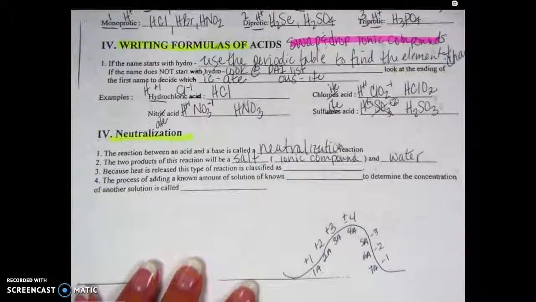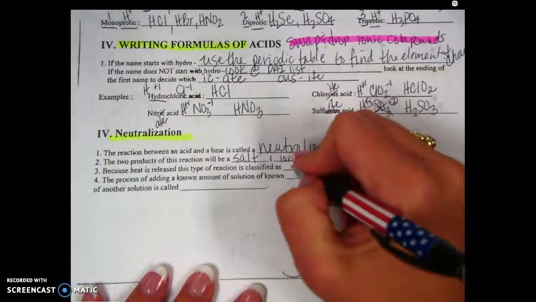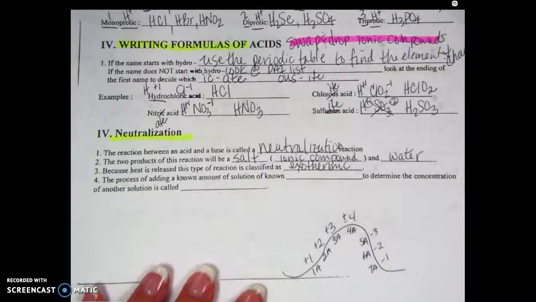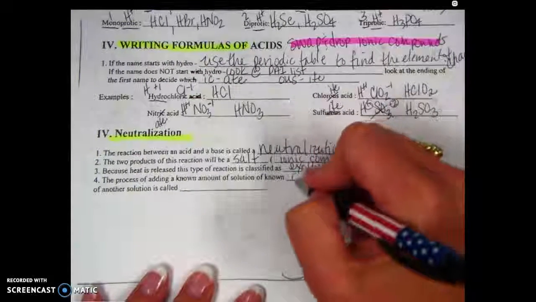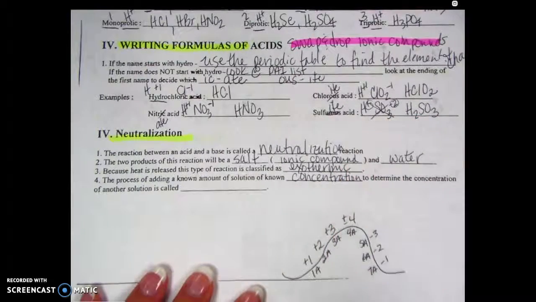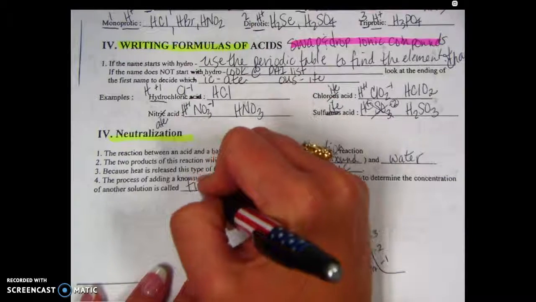Yes, I'm going fast. I only have a minute left. Because heat is released, this type of reaction is classified as exothermic. The process of adding a known amount of a solution of known concentration to determine the concentration of another solution is called titration.